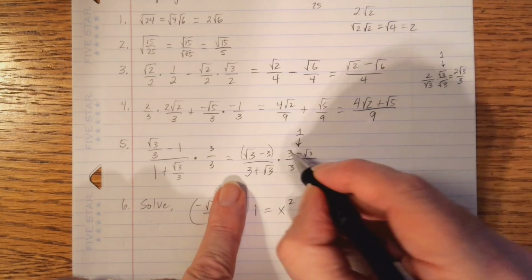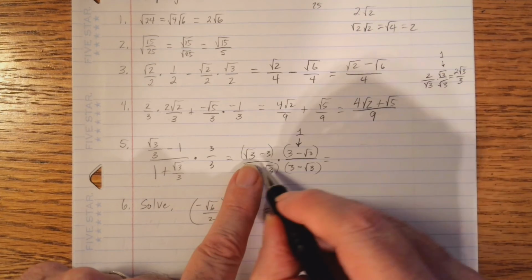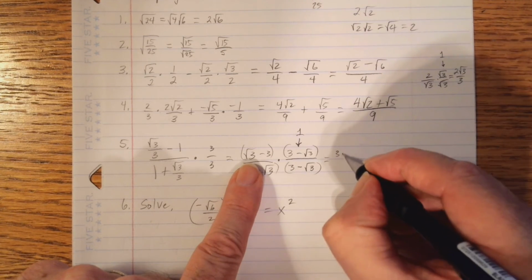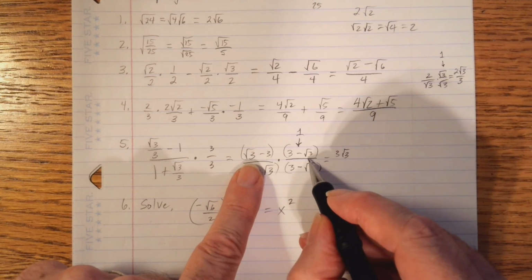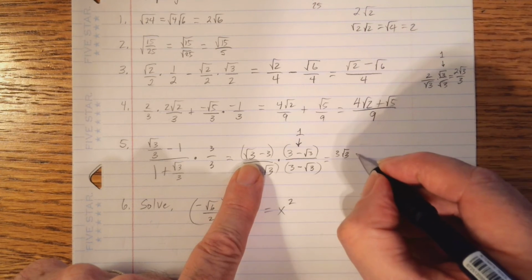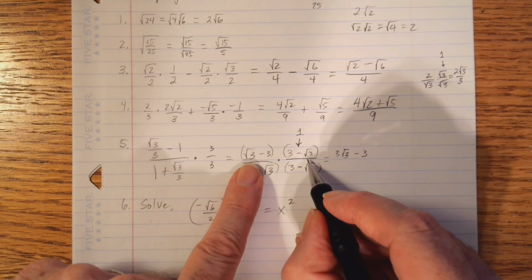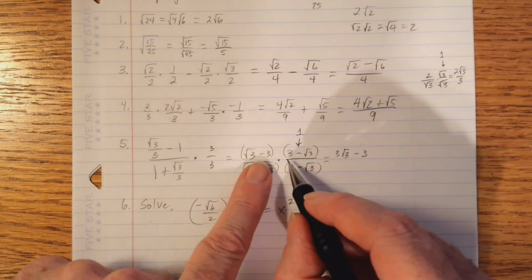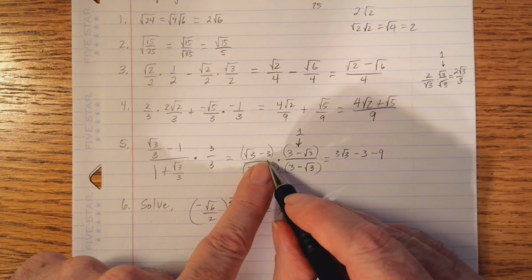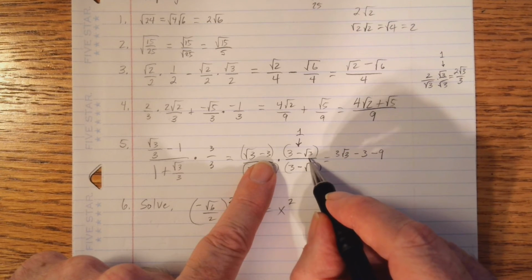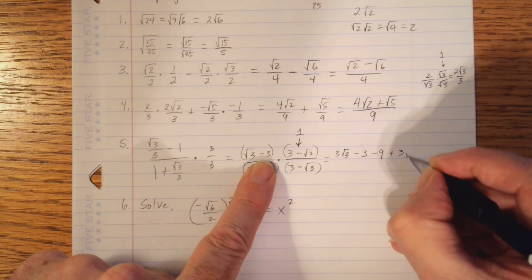Now keep in mind, I'm going to have to FOIL this out. So square root of 3 times 3, that's 3 square roots of 3. Square root of 3 times a minus square root of 3. Well, that's minus square root of 9, or just minus 3. And we've got our inner product of minus 9. And then our outer product, negative 3 times a minus square root of 3. That's going to be plus 3 square roots of 3.